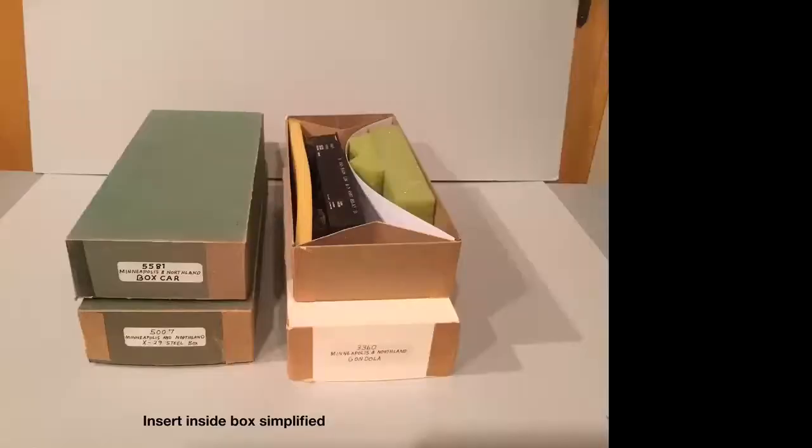Now, once you use boxes like I do, obviously you have to have an interior that holds that car and keeps it from being damaged inside. In my case, I tried the tissue paper, the paper towel.